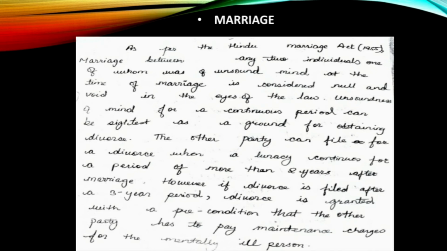That means during the marriage time between two individuals, if one has an unsound mind, then the marriage will be considered as null or void to the law, or we can say not legal. Even if they get married, the other party can file for a divorce if the spouse acts lunatic or like an idiot for more than 2 years after the marriage. However, if the divorce is filed after 3 years, then it is granted with a precondition, that is, the other party has to pay the maintenance charges for the mentally ill person.